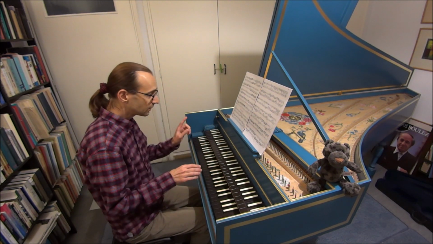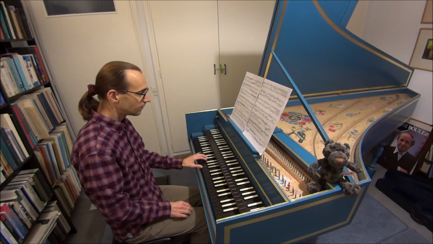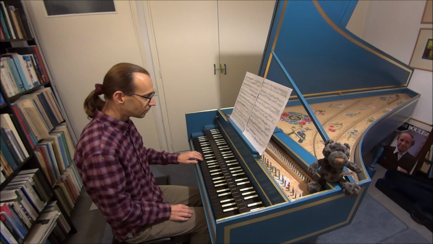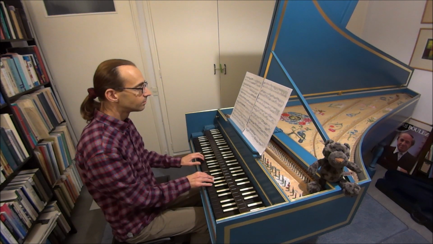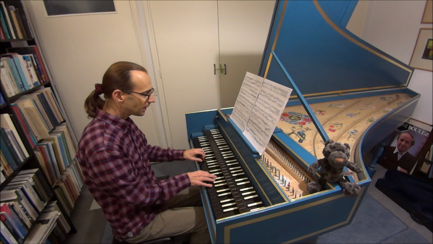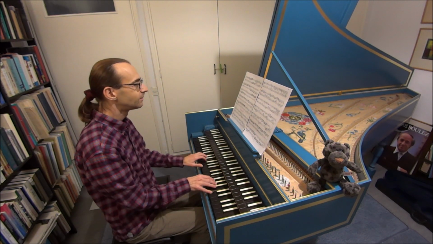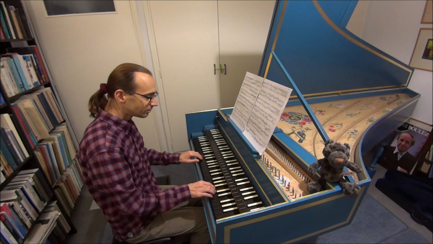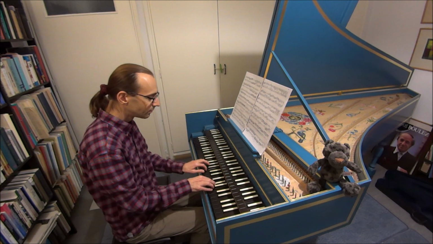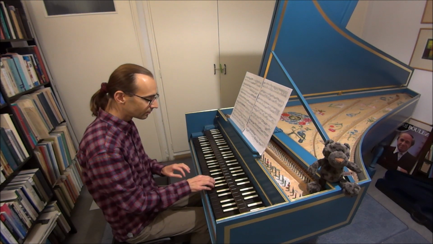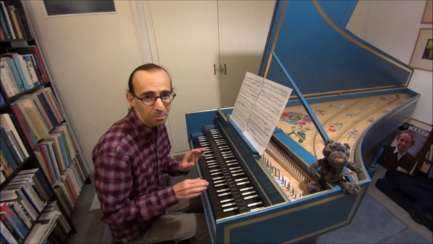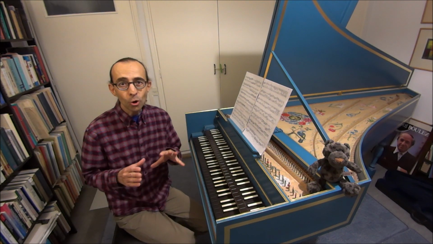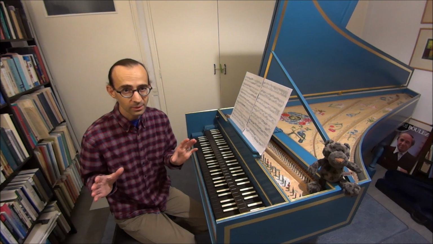So for the first double stroke, which is this one here, I'm playing a simple mordent. And then for the second one, this one here, I'm playing a trill. And in terms of trills, I start all of them on the upper note.